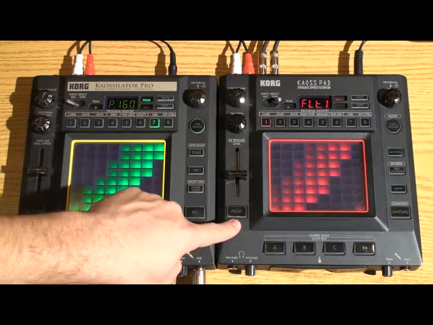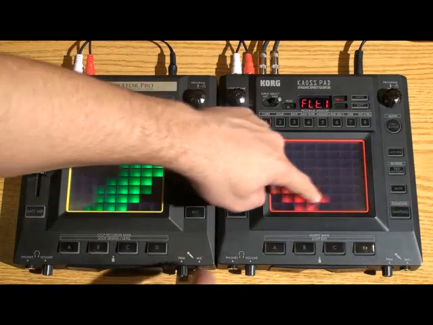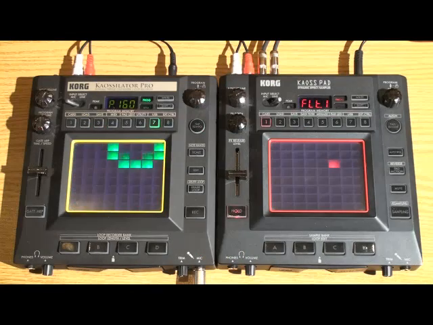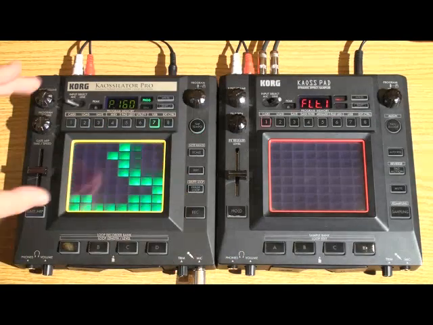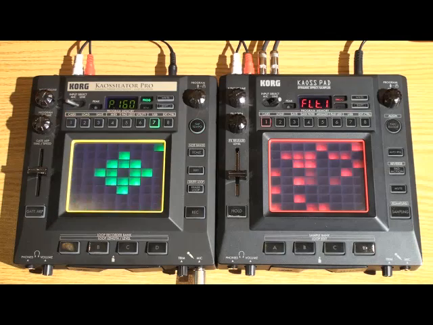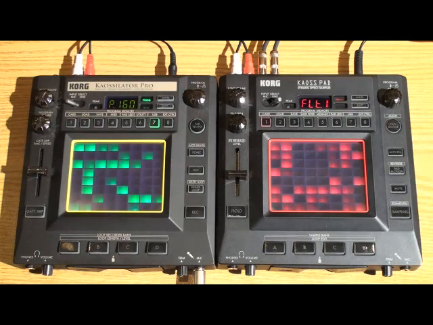Just below that is the hold button. So if you move your finger around the pad and press the hold button, it'll keep it where you originally put it. Now that function is actually present on the Kaossilator Pro. It's been relegated to the shift button.